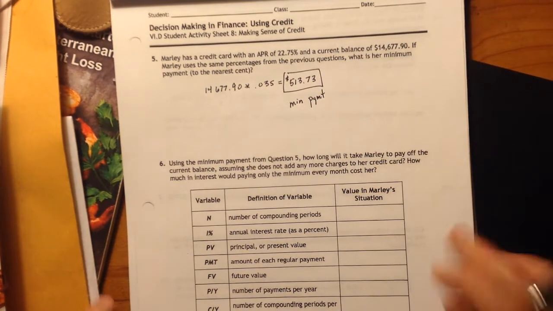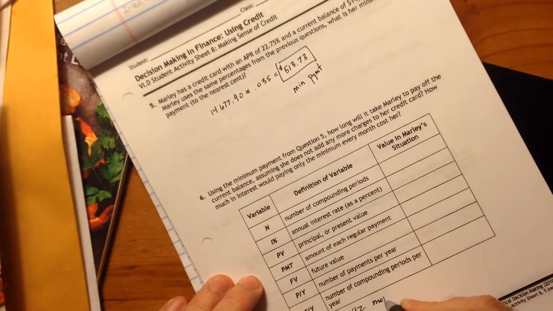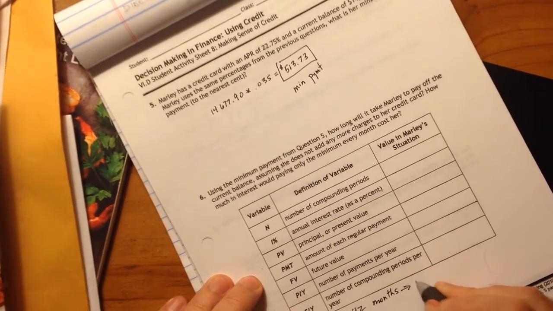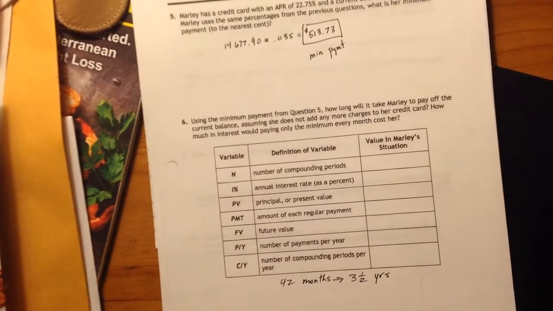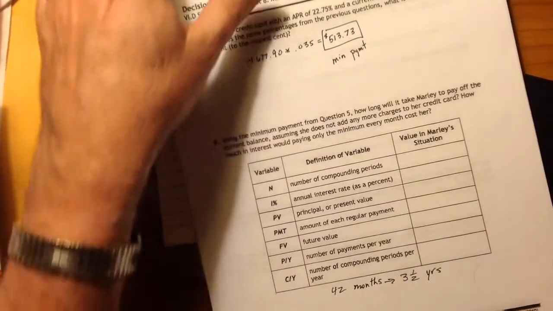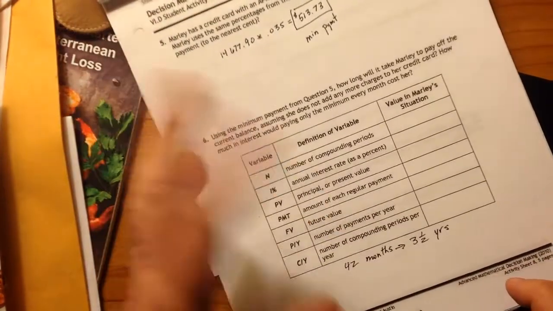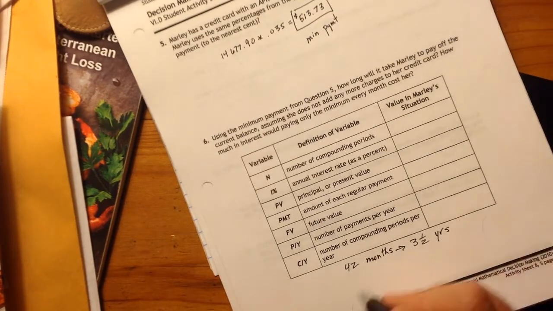All right. So 42 months is our answer here, which is 3.5 years. Right? 3 years would be 36 months, and another 6 months would be 42 months. All right? So in that time, we'll do it this way.